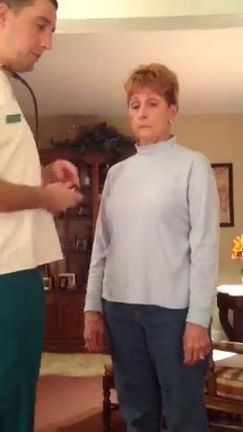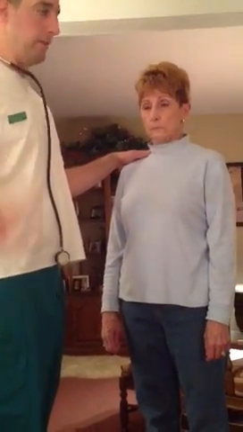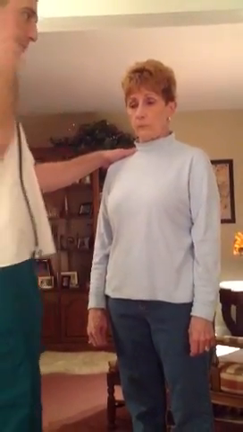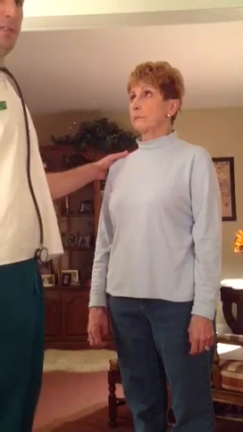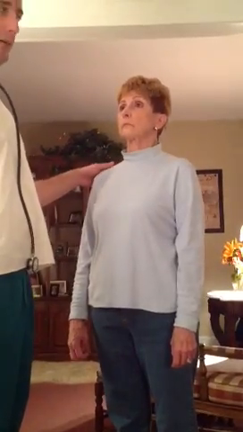Okay, her lung sounds were regular, strong, no adventitious sounds, a good rate and rhythm. So now I'm going to check her heart. There are 5 different points to assess the heart. There's the aortic valve, the pulmonary valve, Erb's point, tricuspid valve, and the mitral valve.